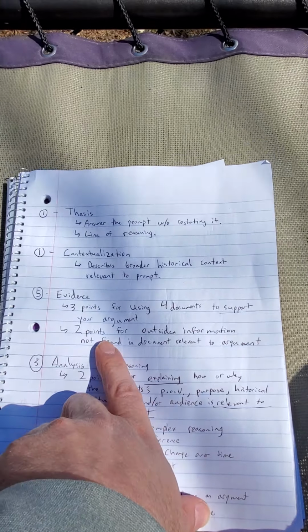But if you only got 1 outside piece of information, then you get 1 point. But they want 2 for 2 points. So 5 points for evidence, 3 points if you use 4 documents to support your argument, 2 more points for outside information relevant to your argument, supporting your argument. That gets us up to 7 points total.